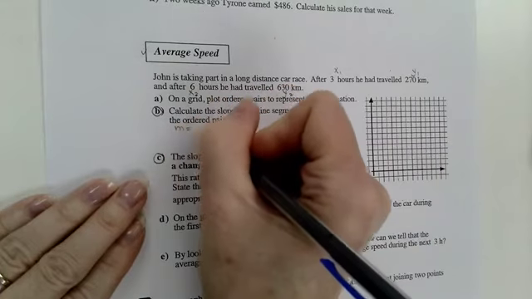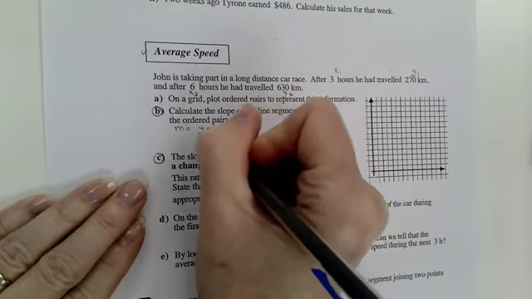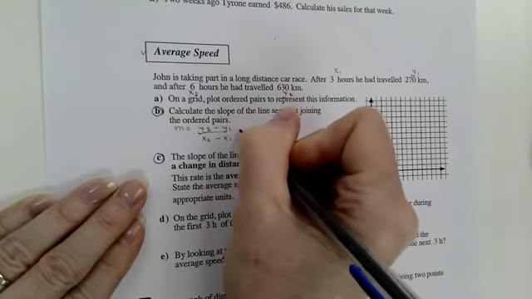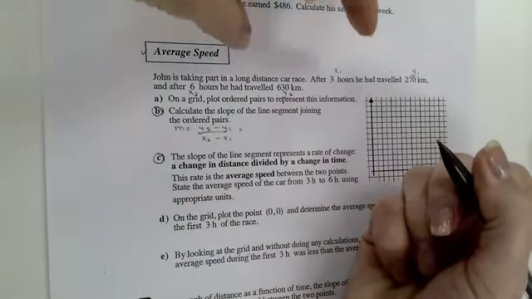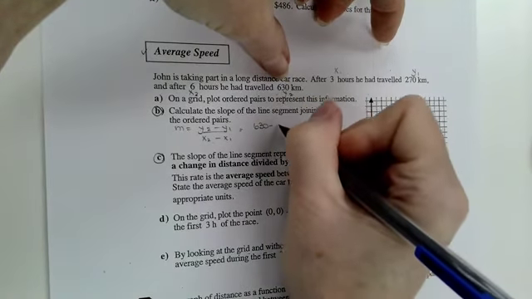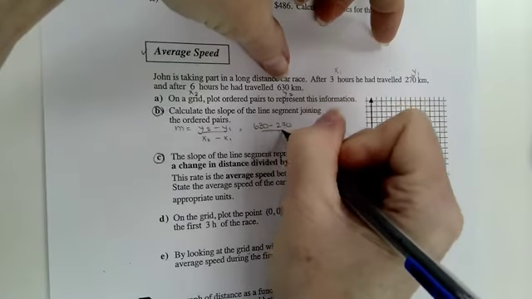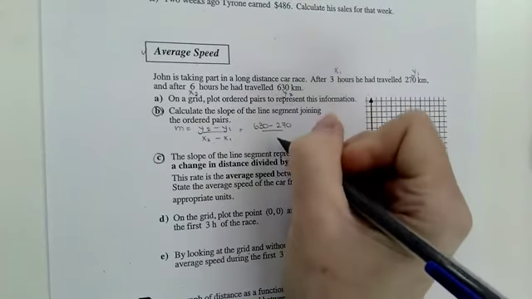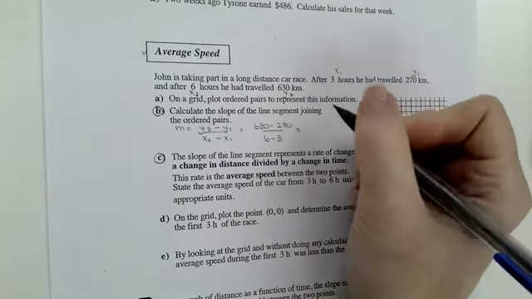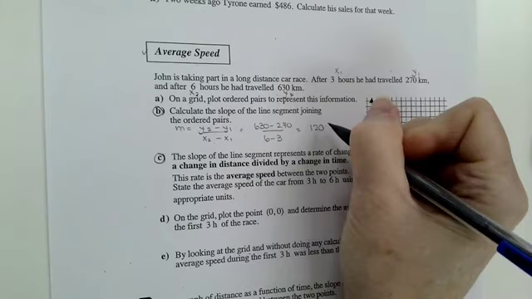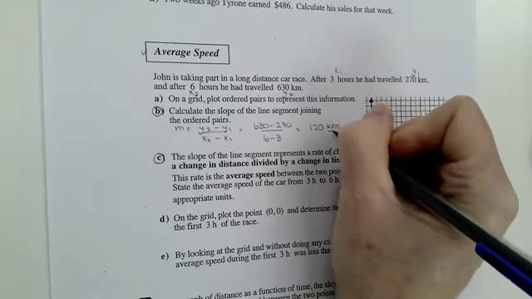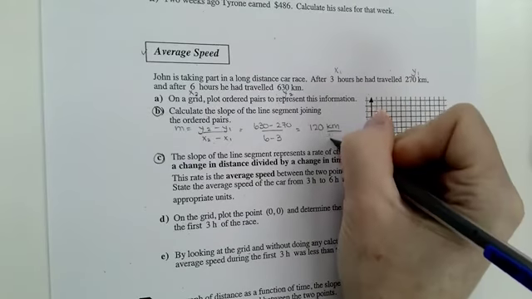And now m equals y2 minus y1 over x2 minus x1 equals our y's. So 630 take away 270 over 6 take away 3 equals 120 and kilometers per hour.